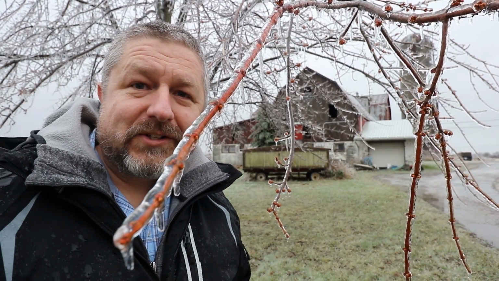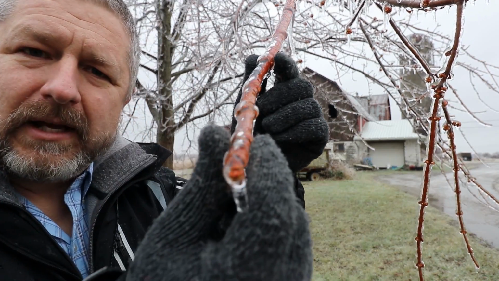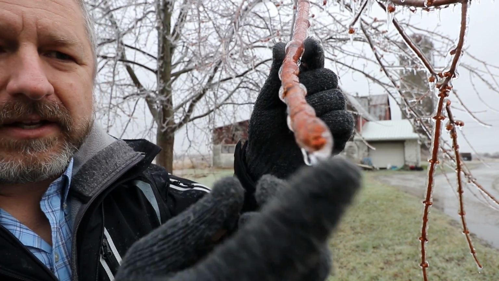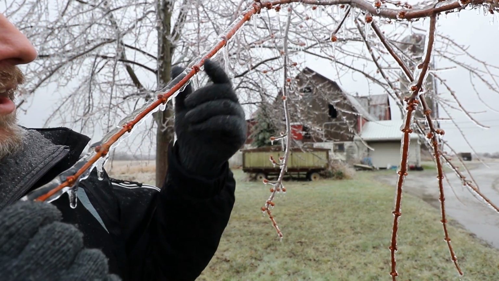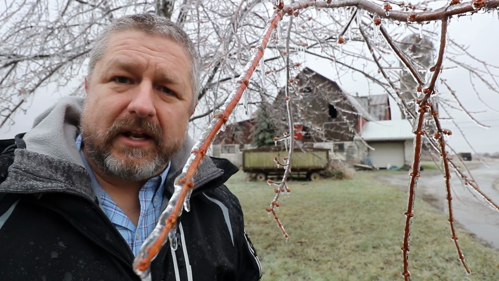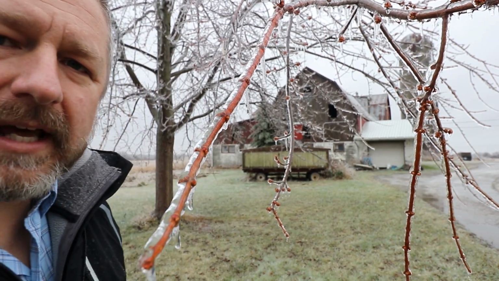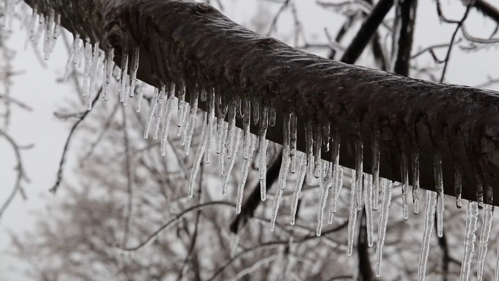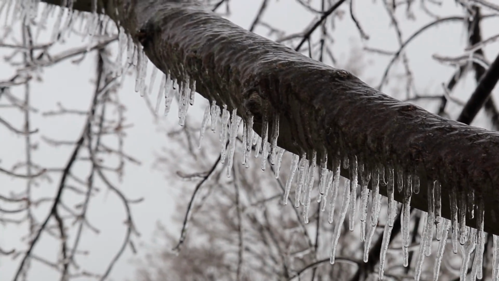So I don't want to stand too close to this tree because what you can see here is that the branches are covered in ice. And what makes this dangerous is that the entire tree is covered in ice, and as the ice forms, it makes the tree very heavy.